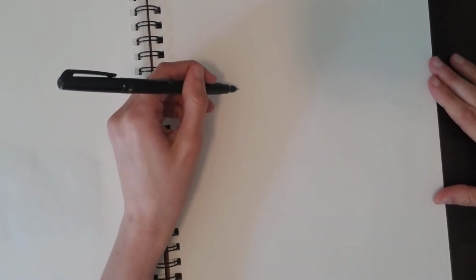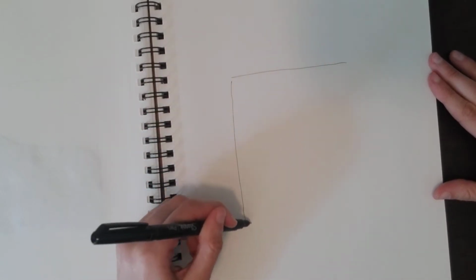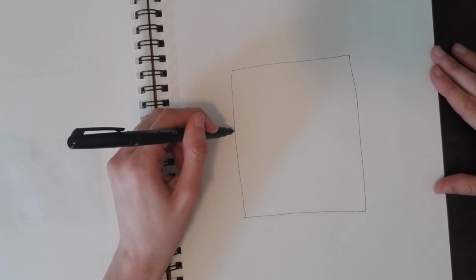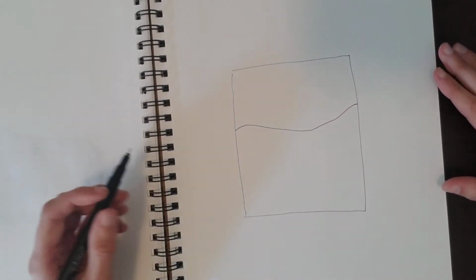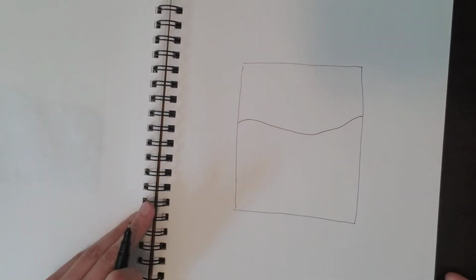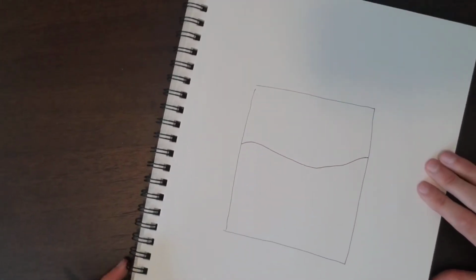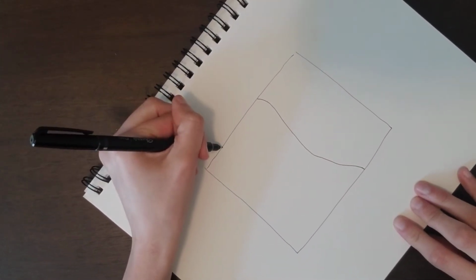So what we're going to start off with again is our outline. Okay, then we're going to draw our mountain. And now what we're going to do is create a series of diagonal lines that are evenly spaced apart. I'm going to turn my paper so I can get it a little bit more even.